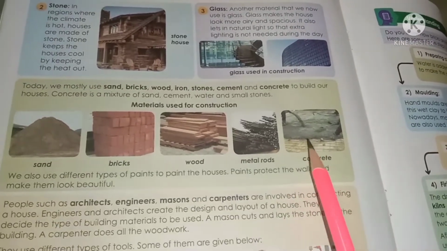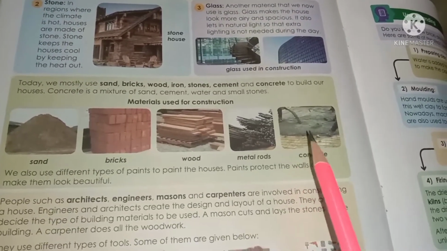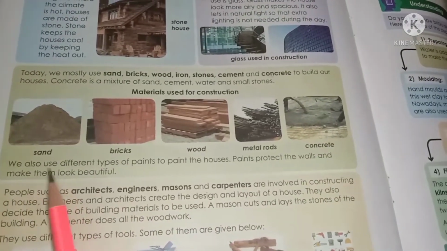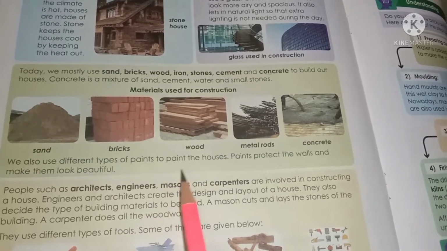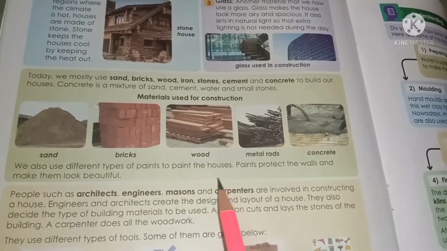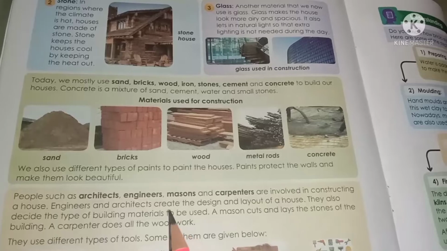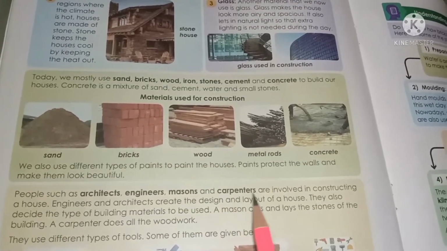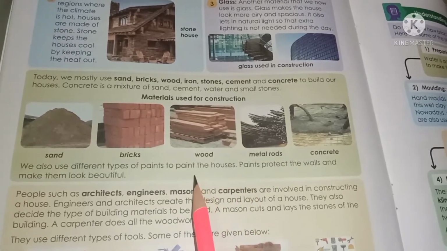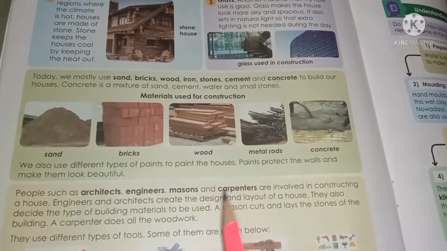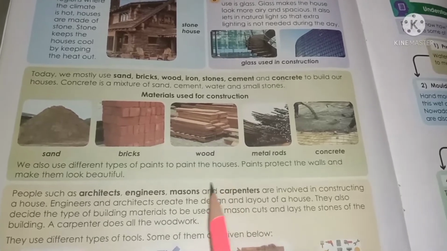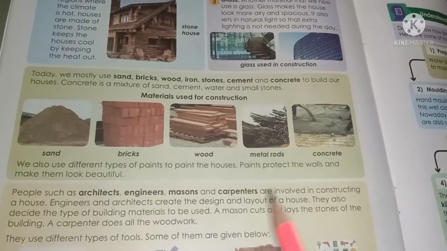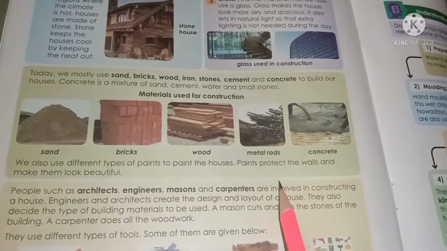This makes the basement of the building. For a building, the basement should be very strong. Next, we also use different types of paints to paint the house. If it is fully gray, the color of cement, it will not be interesting. So we use different colored paints to make the house colorful. The paints also protect the walls and make them look beautiful. So one is, paint protects the wall.